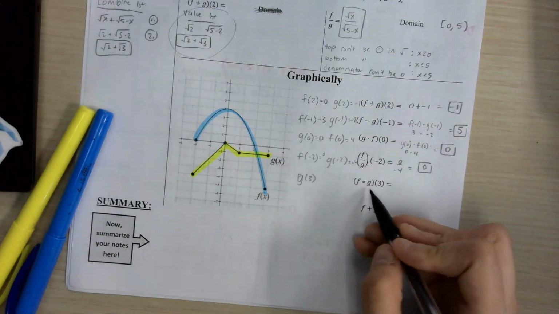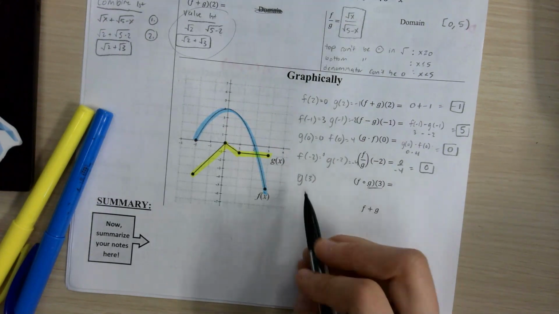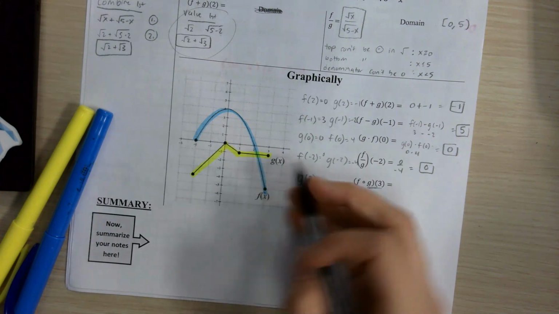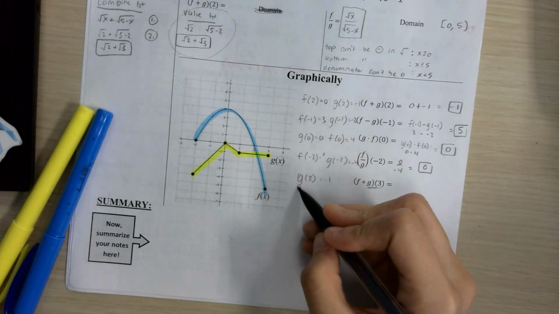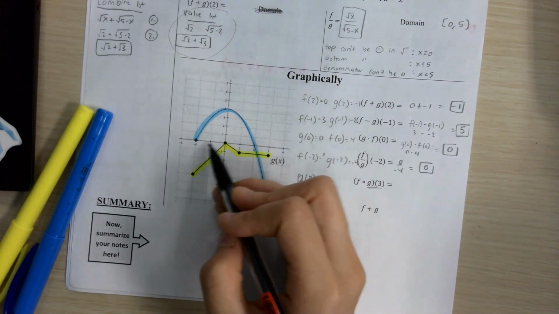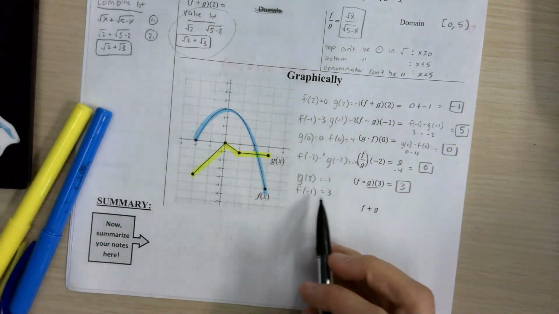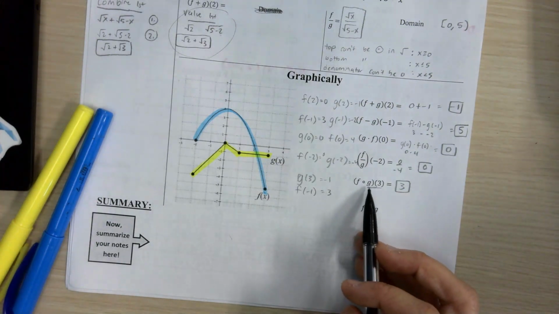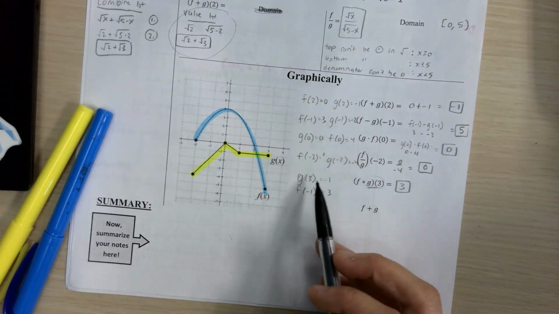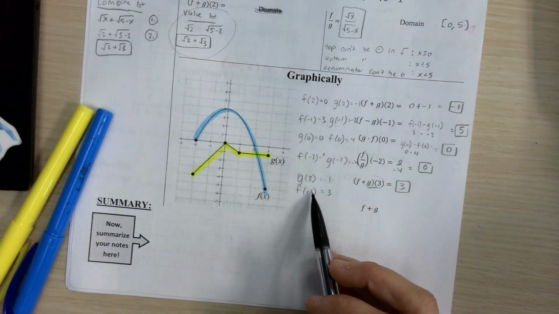So this one we're doing composition of functions, so we have to do the inside first and then the outside. The inside is G of 3. G of 3 is -1. And then we do F of -1, so we hop to the other graph. F of -1 equals 3. This one's a bit trickier. It's not just adding, subtracting, dividing, multiplying. We have to take the inside of one and put it into the other. So we found G of 3 first, and then we took that answer and found where it was at F.